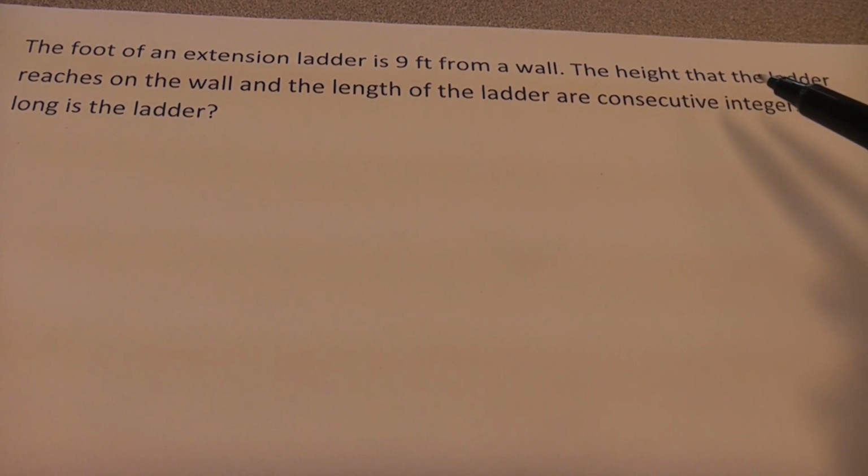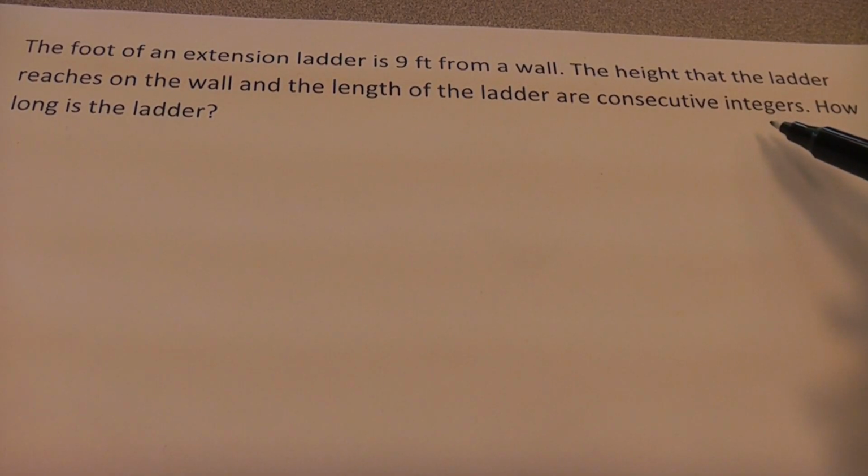The foot of an extension ladder is some distance from a wall. The height that the ladder reaches on the wall and the length of the ladder are related in some way. How long is the ladder?